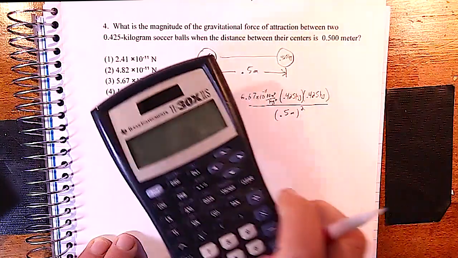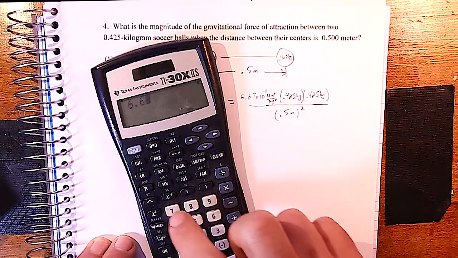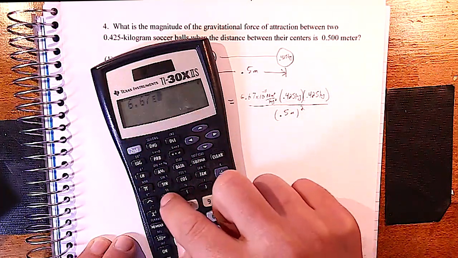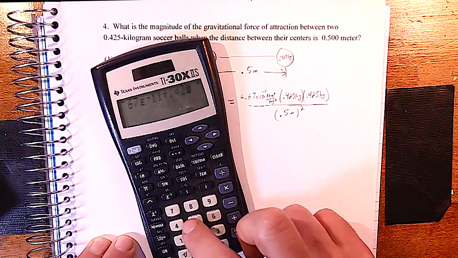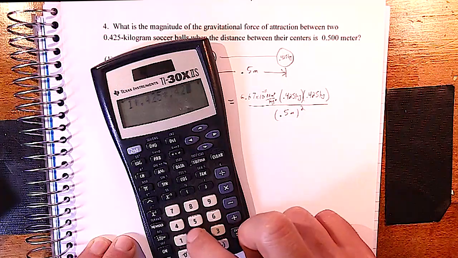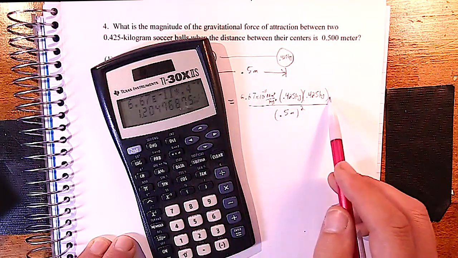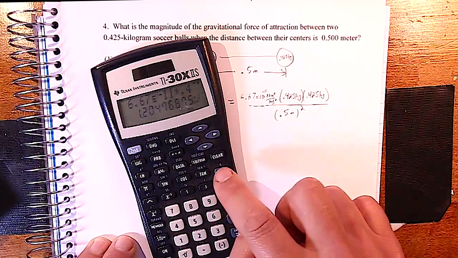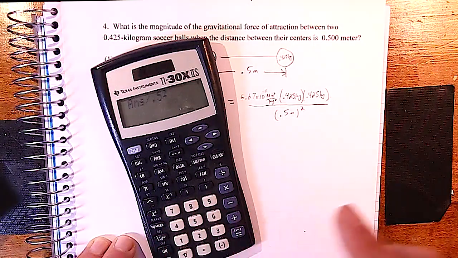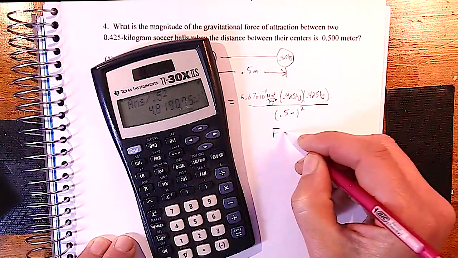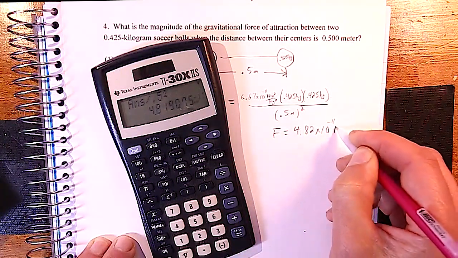Okay, so I'm going to walk through this. So we have 6.67 using our exponent key, negative 11th, times 0.425 times 0.425, and I'm going to hit equals. That's going to give me the number on the top. Now I'm going to divide by 0.5 and square that, and that gives me a value of 4.82 times 10 to the minus 11th newtons.